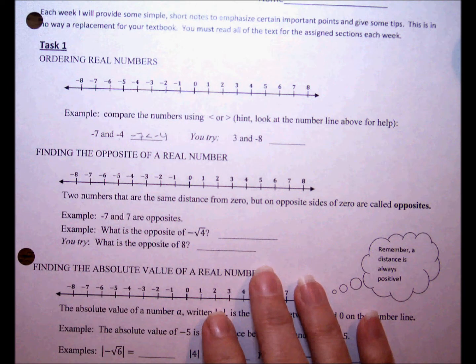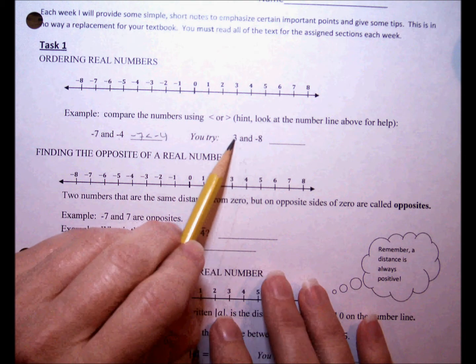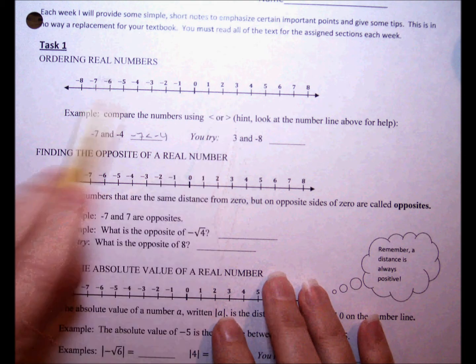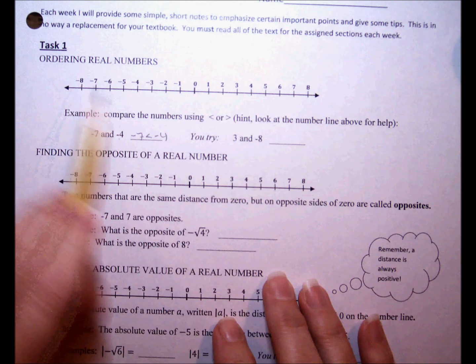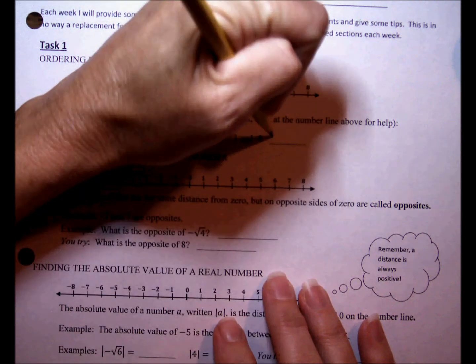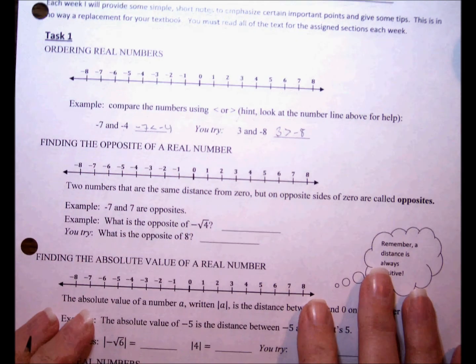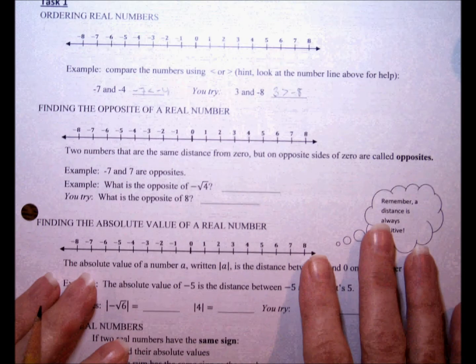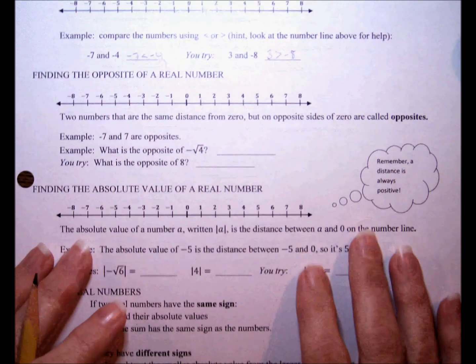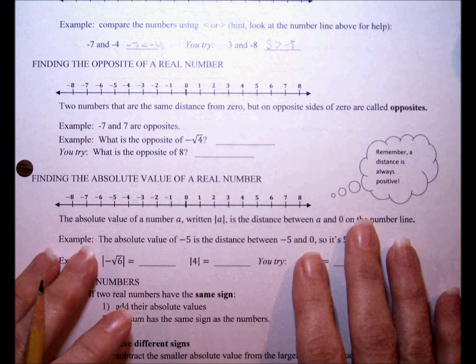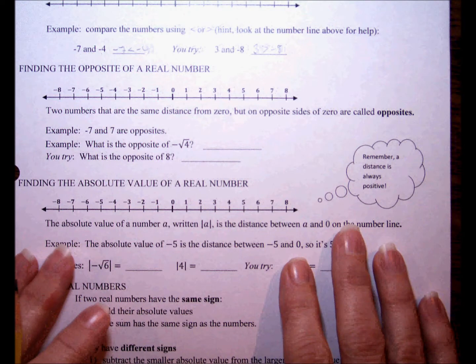So you try the next one. Again, when I say there's a You Try, you should hit pause and give it a try, because I'm going to go right ahead forward. Now if I look at the number line, I see that 3 is here, -8 is way over here, so 3 is greater than -8. Again, this should be fairly basic. If it is not basic for you, make sure you're doing extra practice.